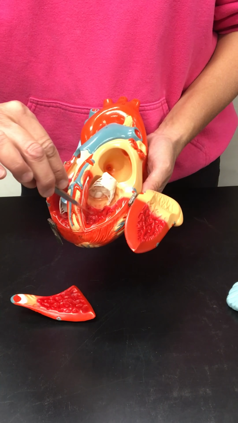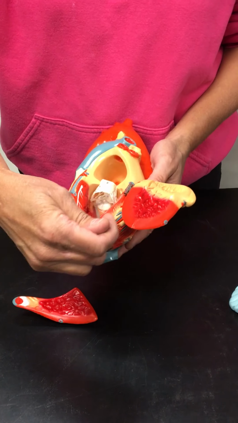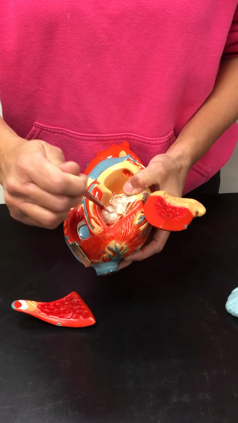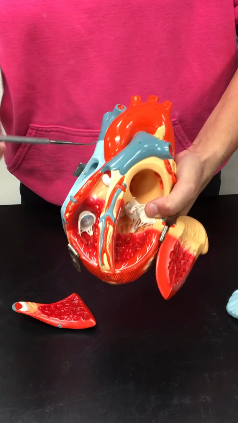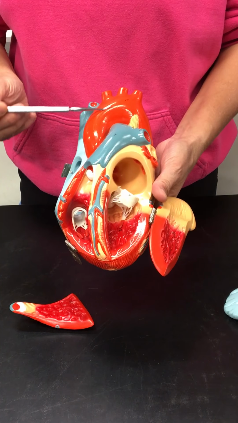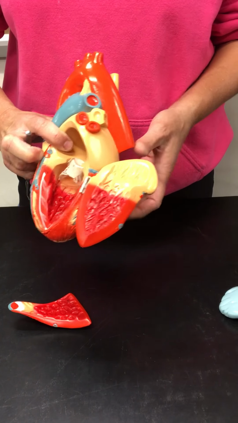Okay, so we've got the red blood in the left ventricle. It's going to go back behind the mitral valve. It's going to come out through the aortic valve, back behind the pulmonary trunk into the aorta. This is the ascending aorta. It comes over, arches into the aortic arch, goes down the descending aorta to the body.